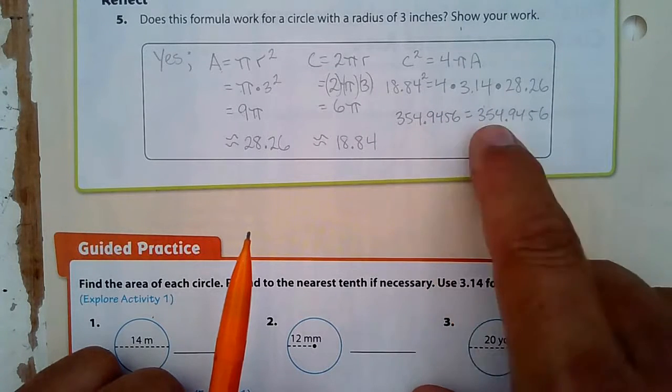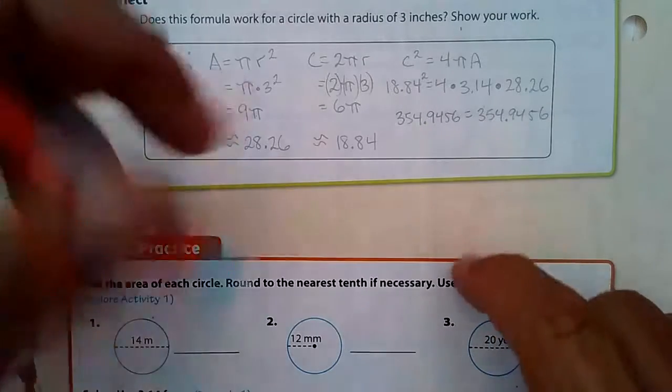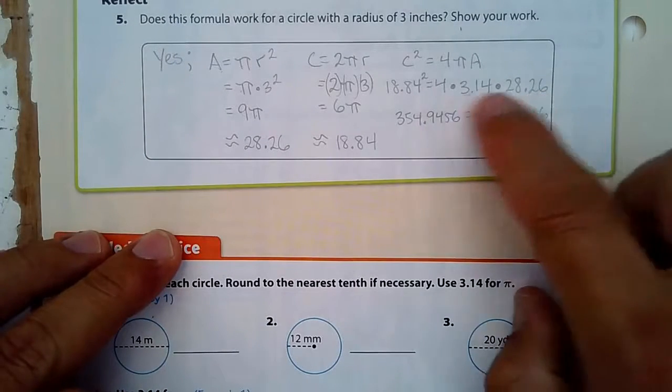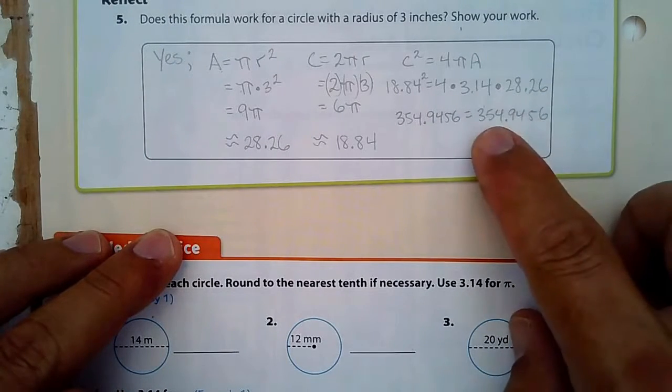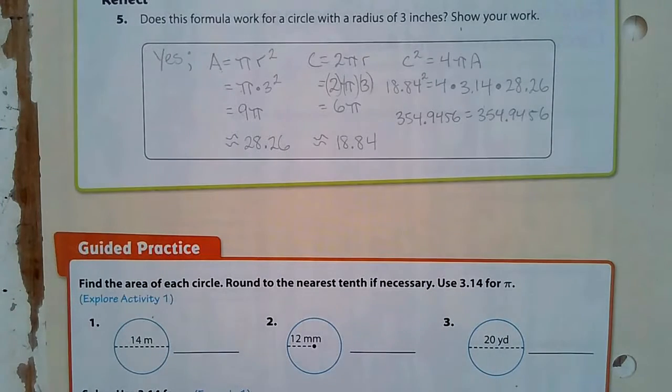Oh, I don't have the whole thing. Oh no, I have the area right there. 4 times pi times the area, you multiply all 3, and you have that. So they are equal, and that is verified. And there you go. That's what you got to know about the area of a circle.